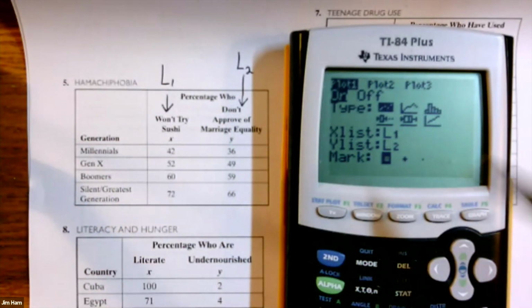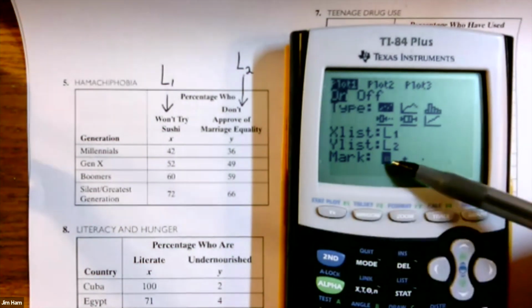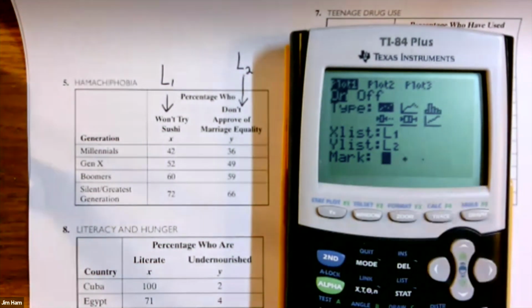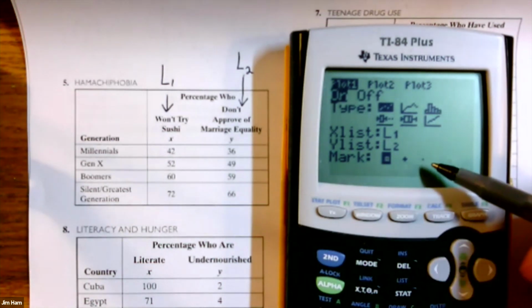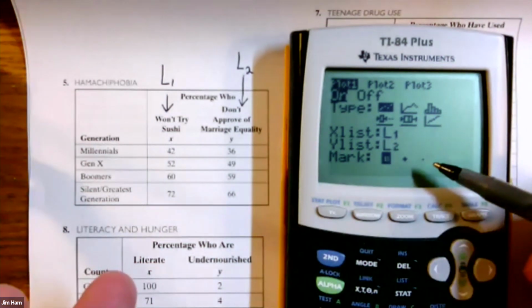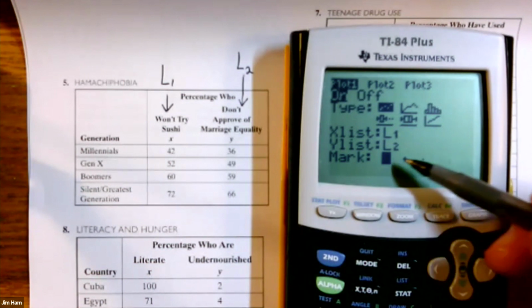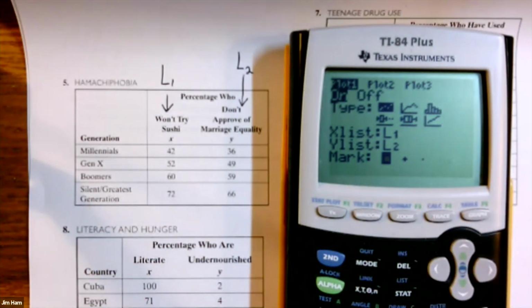And then you can select a mark. And I always select the big rectangle there because it shows up better on the graph. But you can also select a plus sign to represent your points or a dot to represent your points. There are 3 different dots because you can construct 3 different scatter plots at the same time. Okay, so we have the data in there. We have the plot turned on.